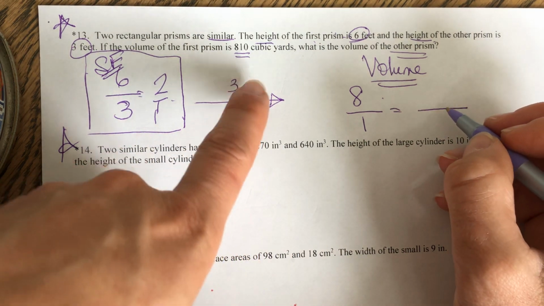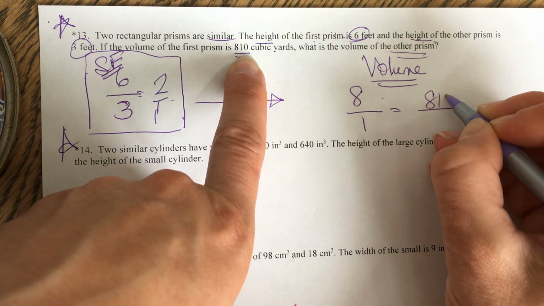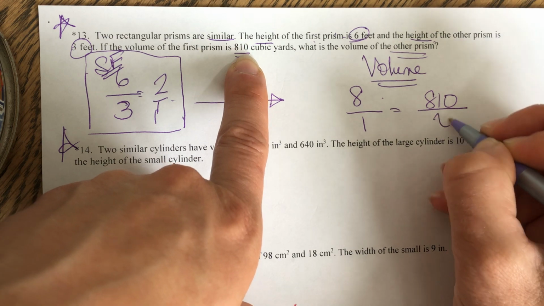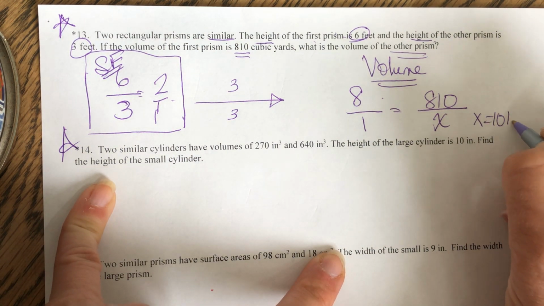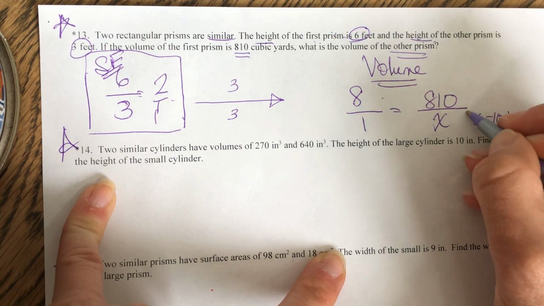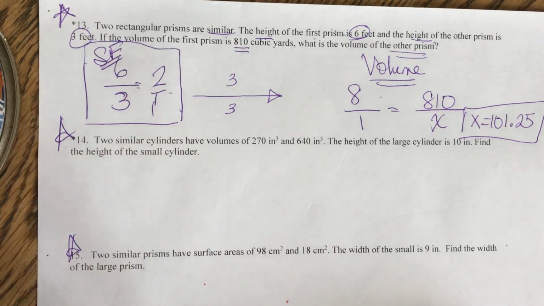810 is the volume of the first. So put the 810 here, put the x here, cross multiply, and you get x equals 101.25. So much easier than having to sit here and find the actual volume of the other cube. Oh yeah, these are similar to 1 through 8. Oh well, I'll fix it for next year.